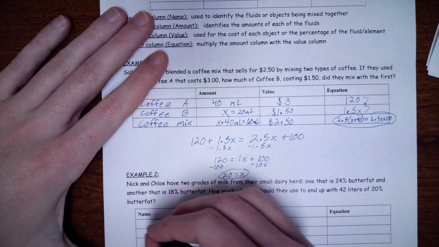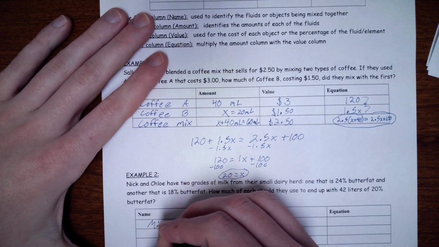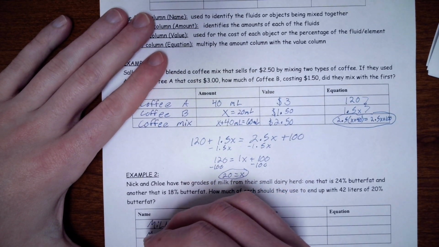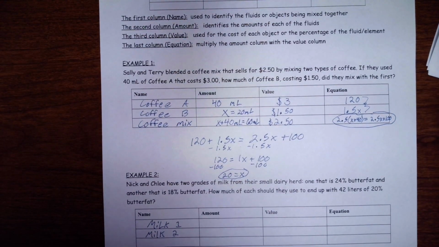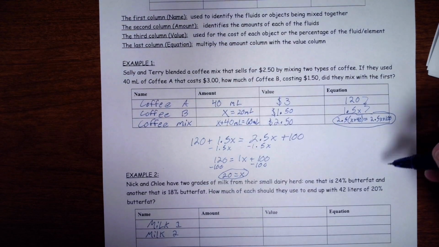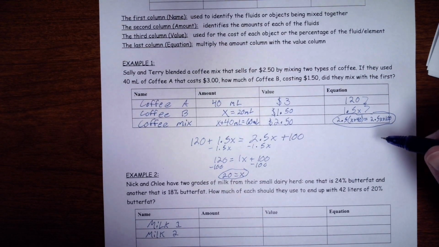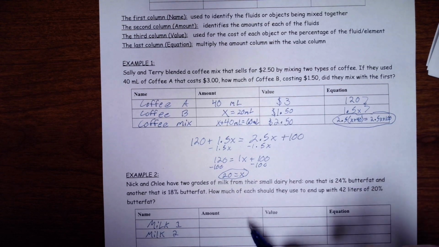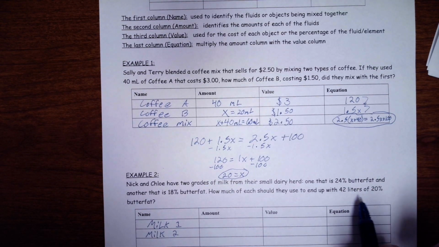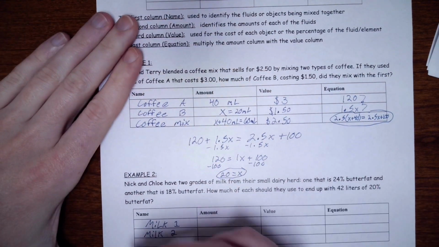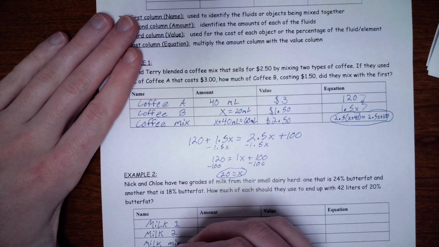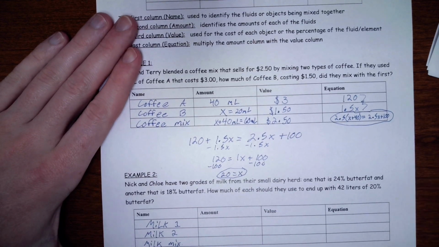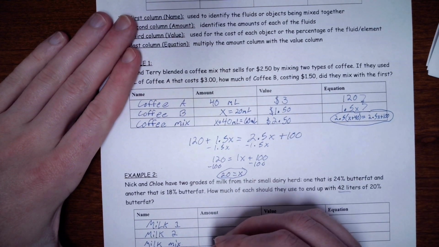So immediately I'm going, okay, well, that means we have milk 1 and milk 2. Now, one of those is 24% butterfat, and another is 18% butterfat. Excuse me, geez. Now, how much of each should they use to end up with 42 liters of 20% butterfat? So we're making a milk mixture here. Now, the amount that we want the mixture to be is 42 liters.